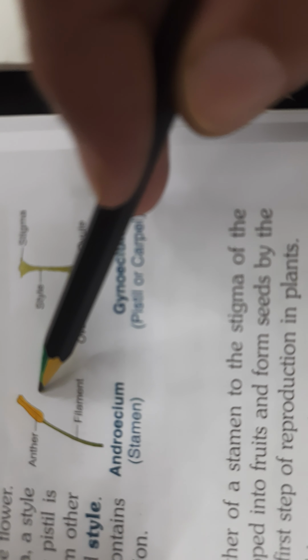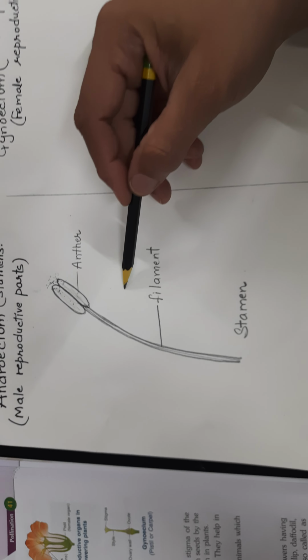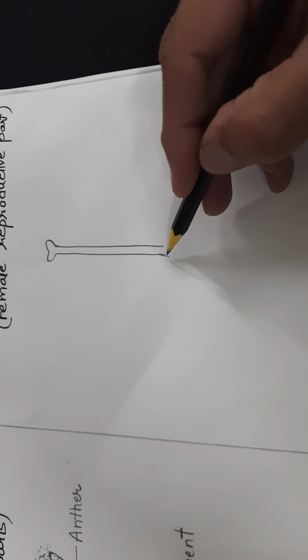Now you can see from the book also, it is drawn over here, anther and filament, and now I have drawn it on the page also. Now the next diagram is of the carpel or the pistil. Now see very carefully how I will draw. So this is the neck of the carpel, which is also called the style. This is the bilobed stigma.